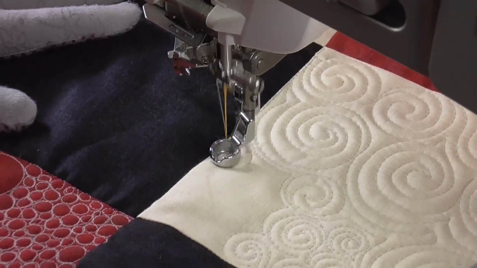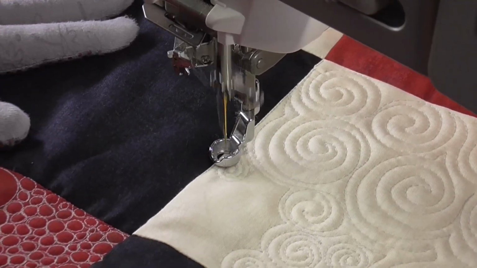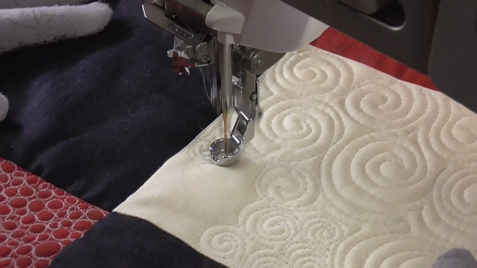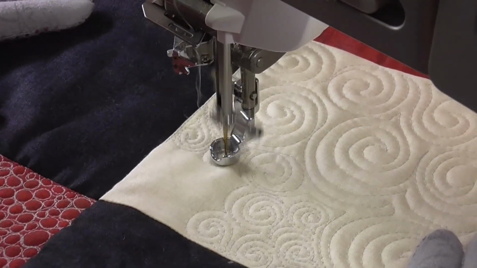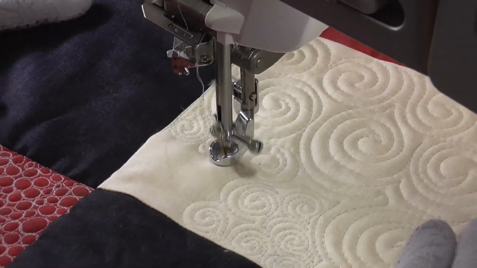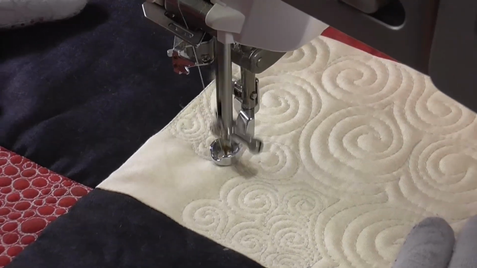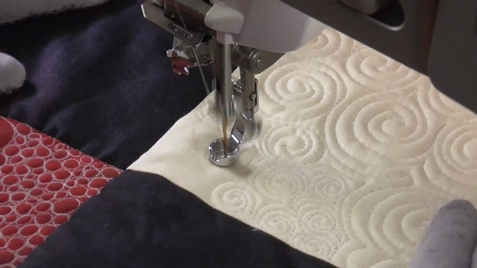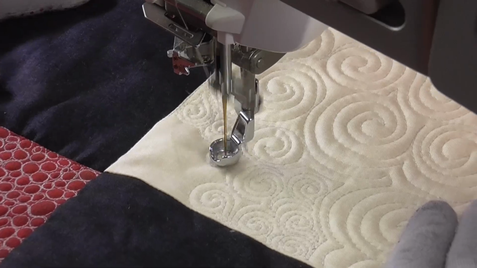And that's another piece of information to file for us: if we have a thread that is a little bit too strongly contrasting with our fabric, we can reduce the effect by reducing the density.